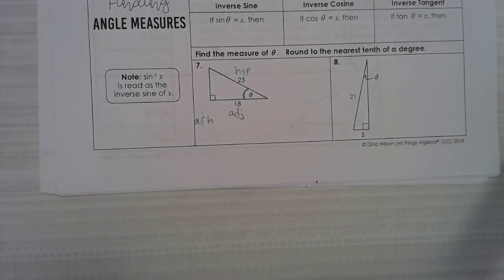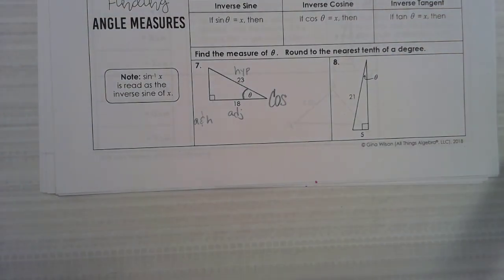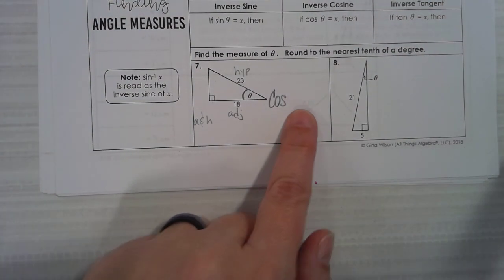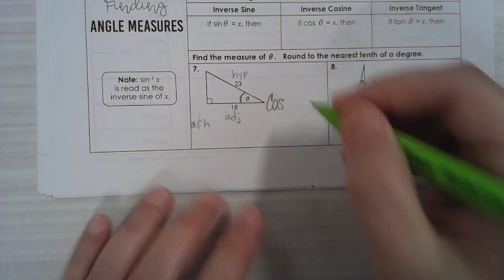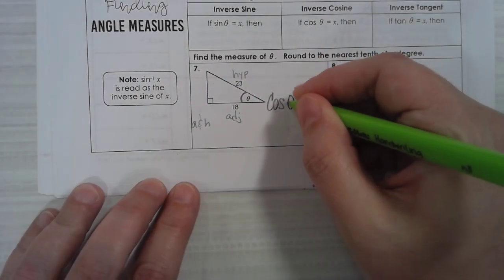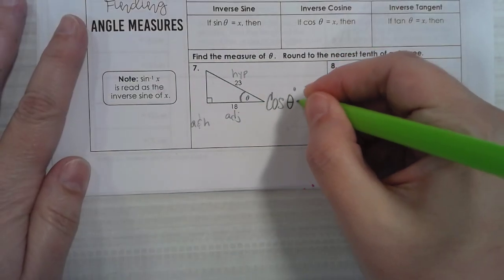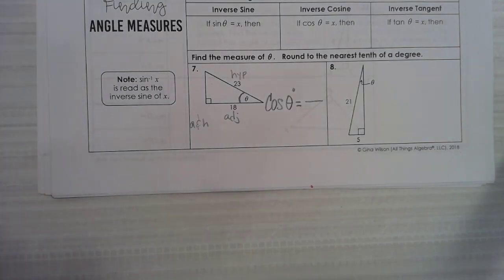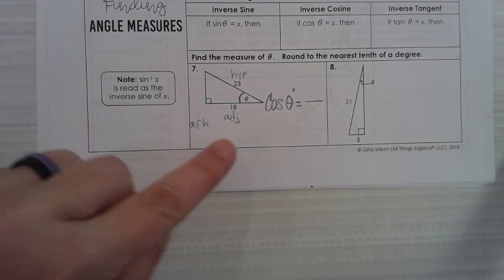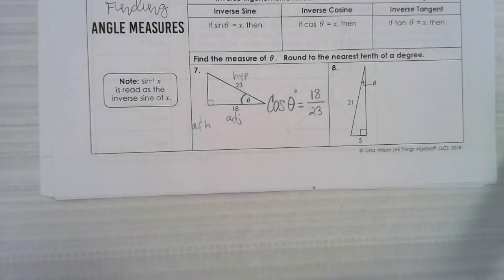Which ratio uses A and H? Cosine. So after cosine goes the angle. So what's the angle in this problem? X. You can put X or you can put theta, whichever one makes you happy. It's the same thing, either one. Okay, that's going to be our angle. And then our ratio for cosine is adjacent over hypotenuse. So adjacent will be 18, hypotenuse is 23.